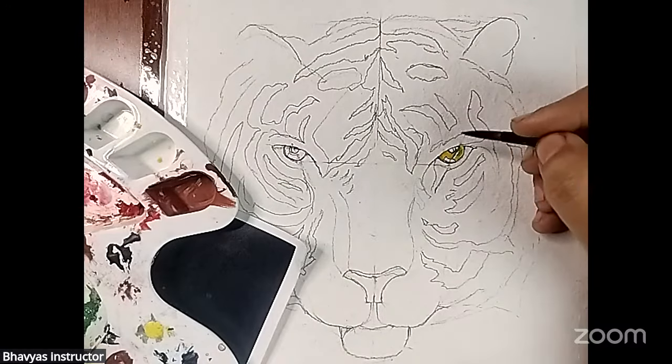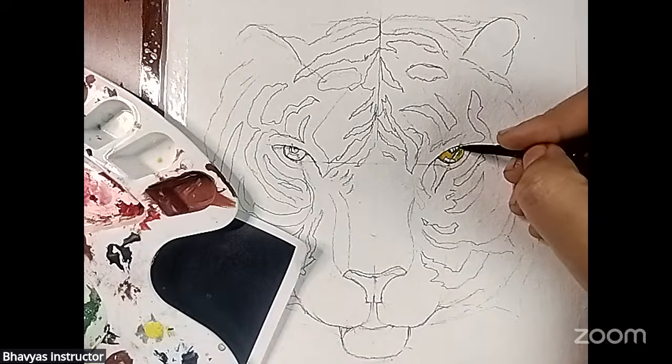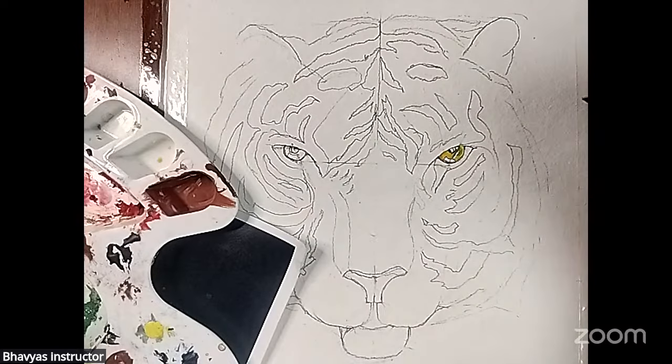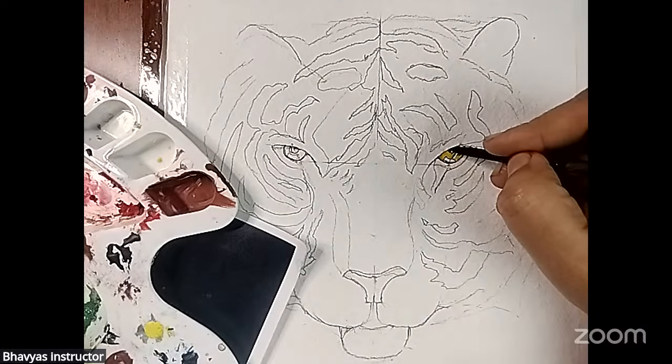If you want to use direct black, you can use it. Okay. Now, inside the eyeball, you need to be very careful around the eyeball where we have applied the colors. That color should get dry. Then only you can apply this one. Okay.